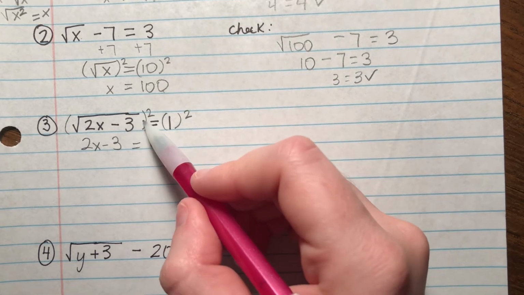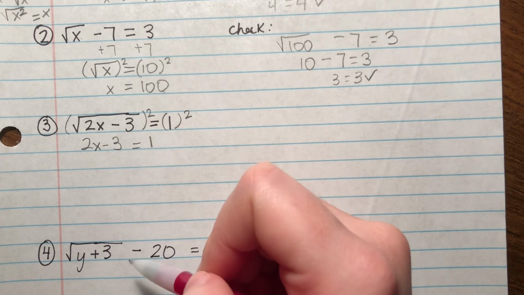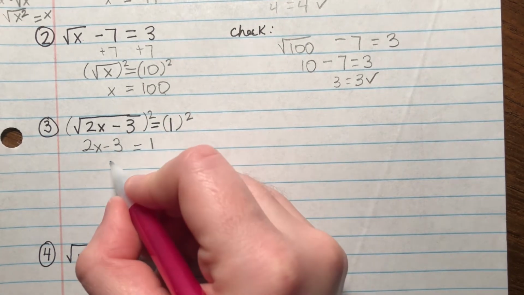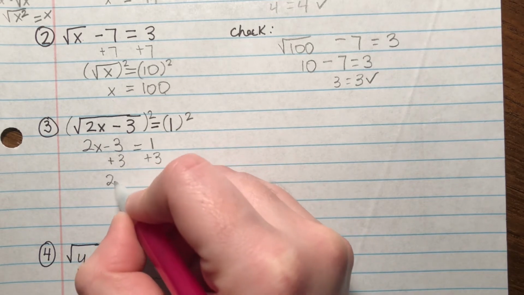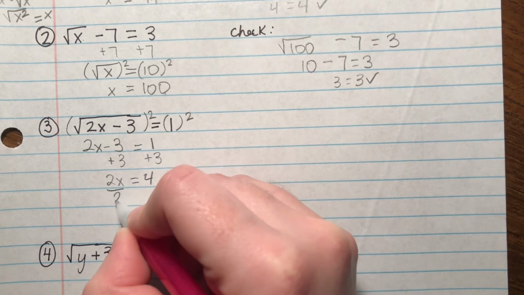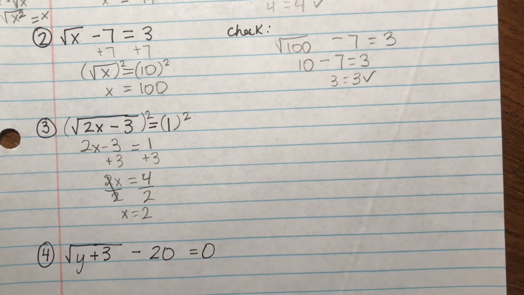Alright, so I squared my radical to break this inside stuff out. Now I can solve the equation like normal. So how would I solve this? I add 3. So I get 2x equals 1 plus 3 is 4. Divide by 2. X equals 2.